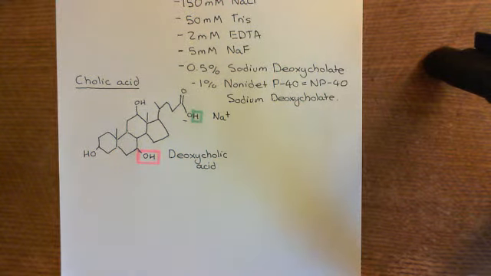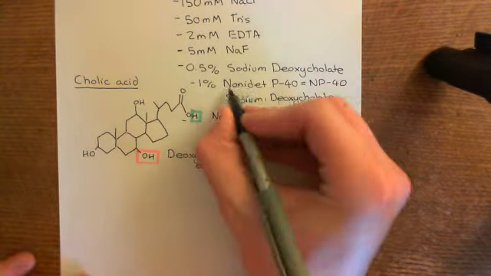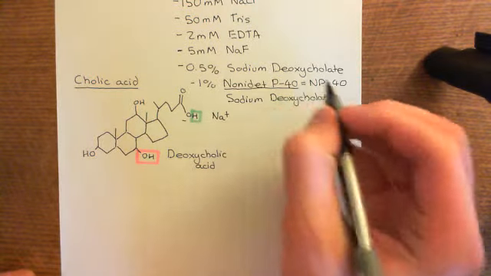So basically, Nonidet P40 is going to have a very long hydrophobic portion, but it's also going to have a terminal polar group. So that's why it's going to be a detergent, because it will have a polar group which can interact with water, and then hydrophobic groups which will interact very well with fats. Okay, so let me now show you the structure of Nonidet P40.